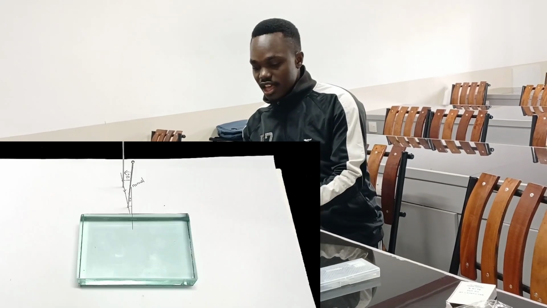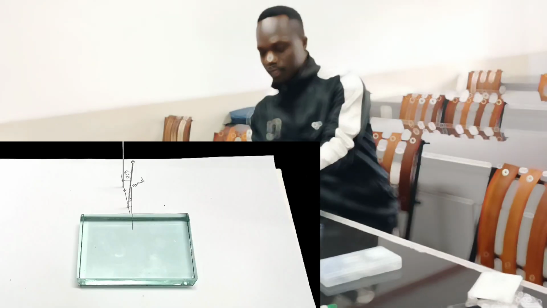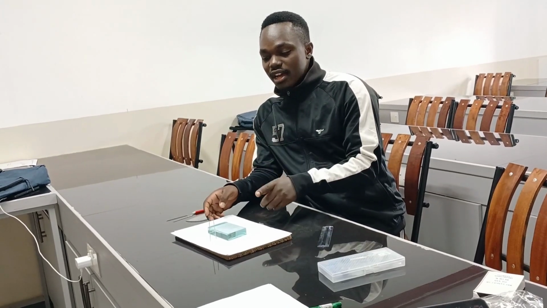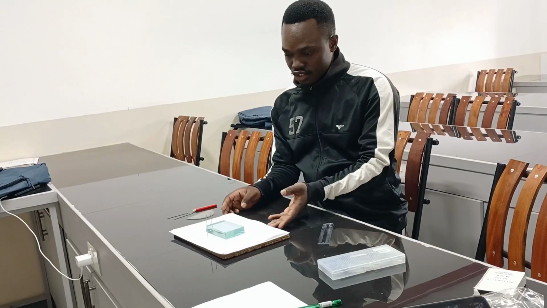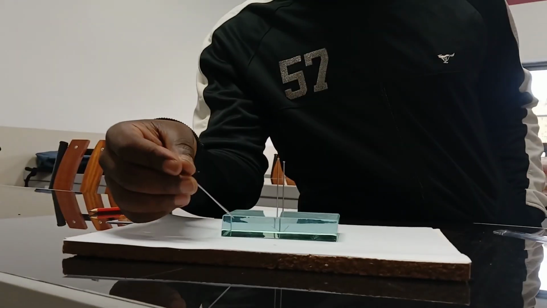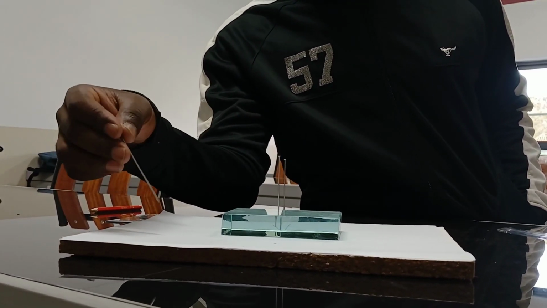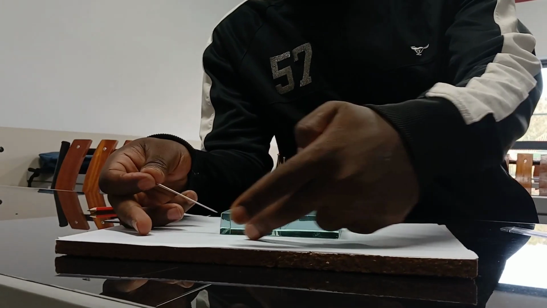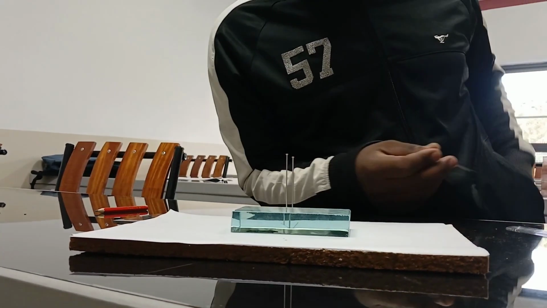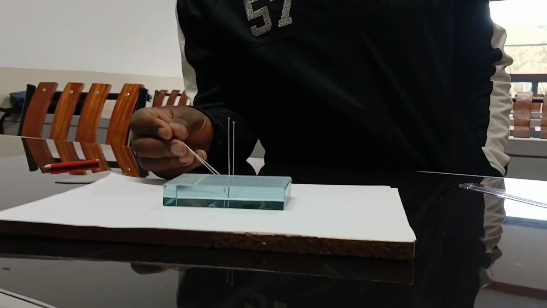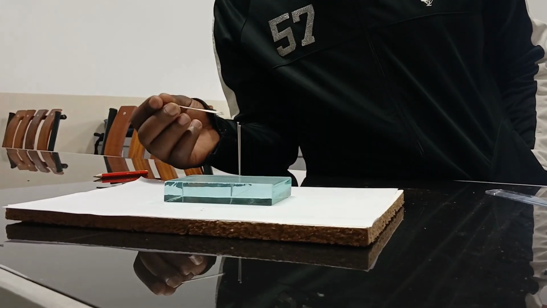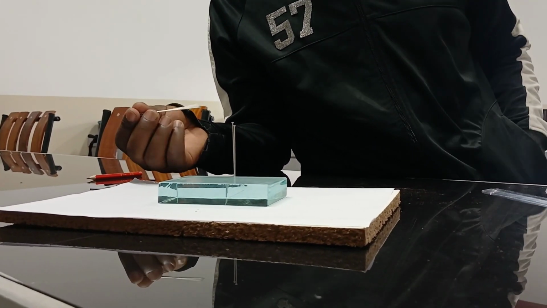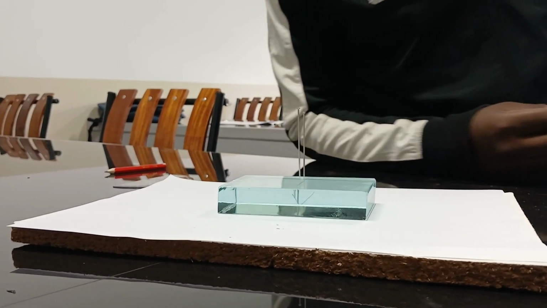Once we do that, we use the other side to locate the point where the pins will be in line. I will show you how that is done. Get them along this other side, and we'll be moving our eye along this line until a point where we see the two pins in one line, as if we are seeing a single pin. So let's just move with it and see where we get it.